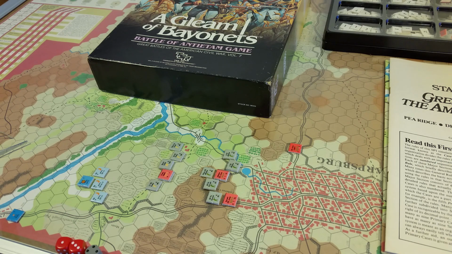Where was I and what did I want to look at? Sequence of play: initial command phase, I won't worry about that. Movement phase, all right, so first shot disregarded. They're going to move, and again, that stubble is treated as just clear terrain.